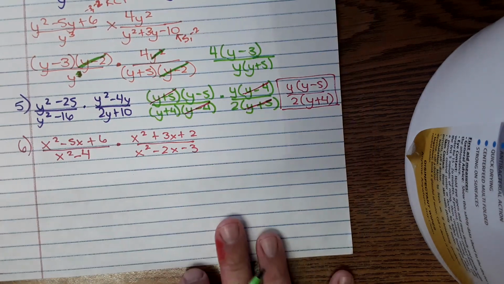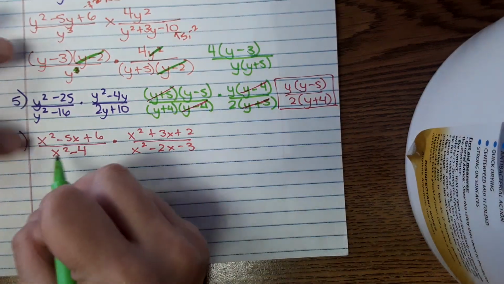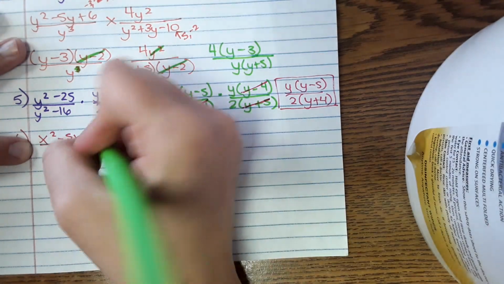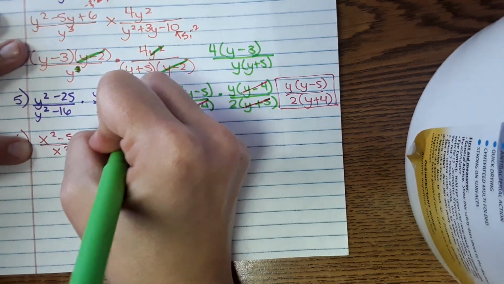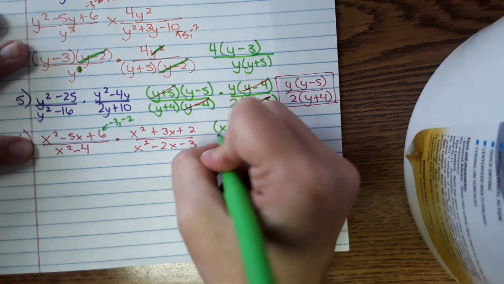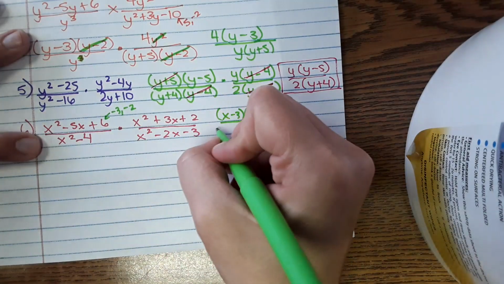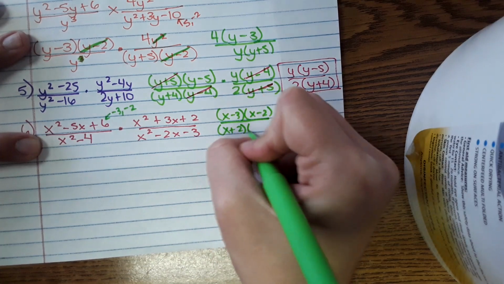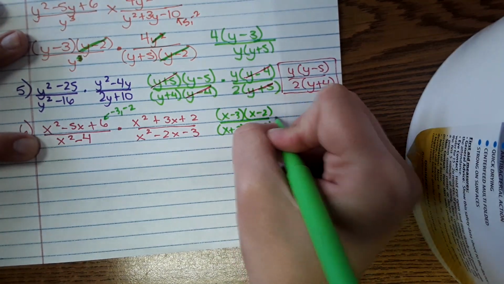And then I'm going to factor it all out. Let's see. Multiply to this, add to this. Negative 3, negative 2. X minus 3, x minus 2, over x plus 2, x minus 2.